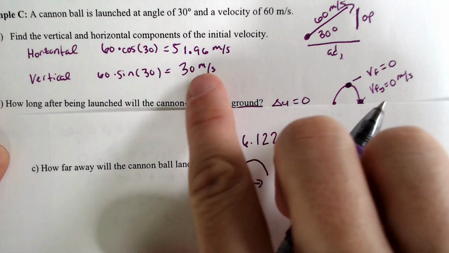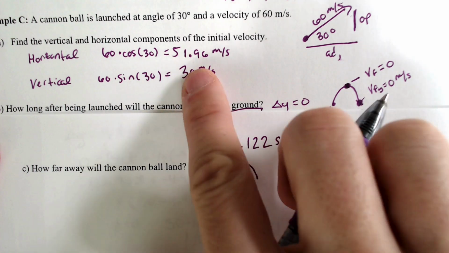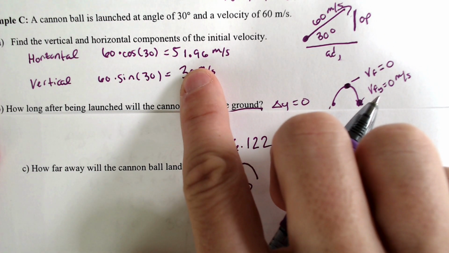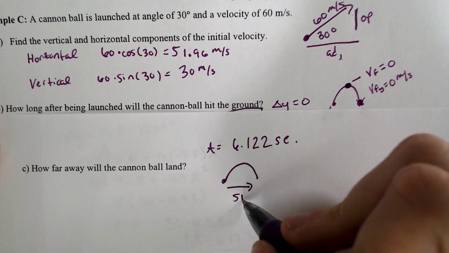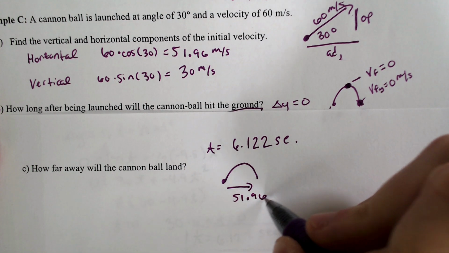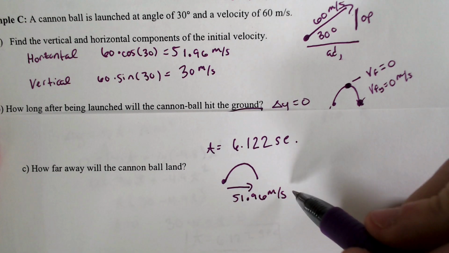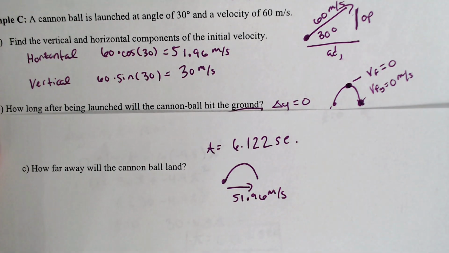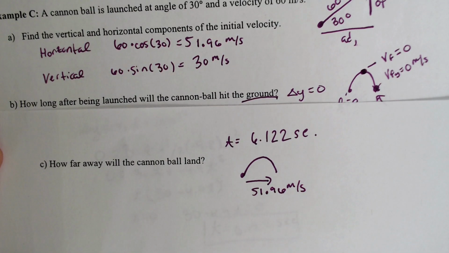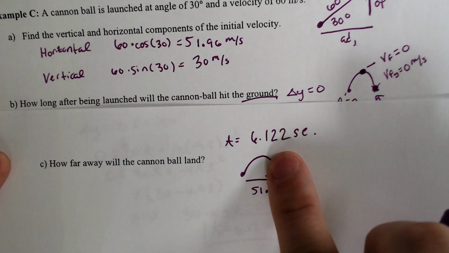Well, we found out the initial horizontal velocity was 51.96, and there is nothing affecting that. The entire journey, it is traveling at 51.96 meters per second. That never changes. It goes up, it goes down, but it's continuing to move to the right at 51.96, neglecting air resistance. So how far will it travel if it's going 51.96 for 6.122 seconds?